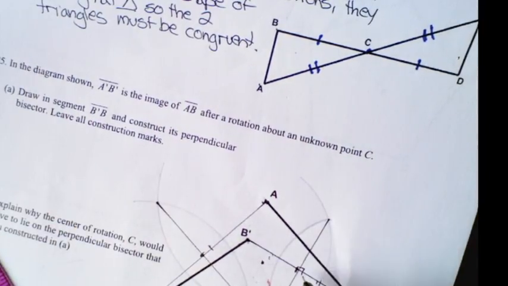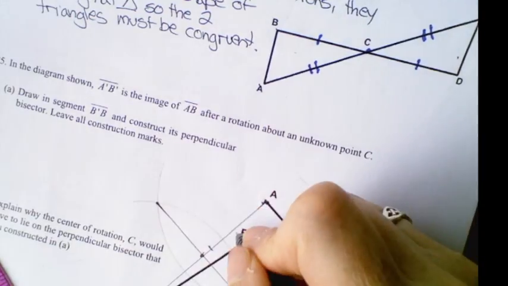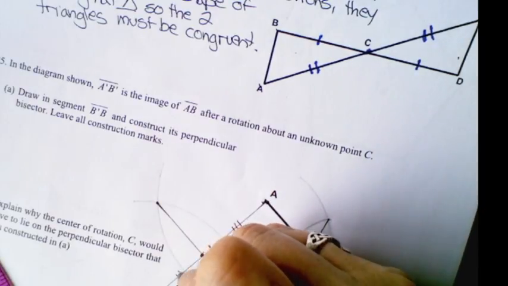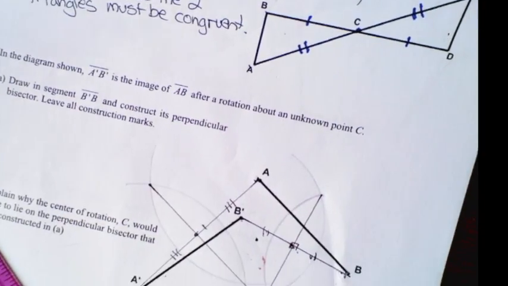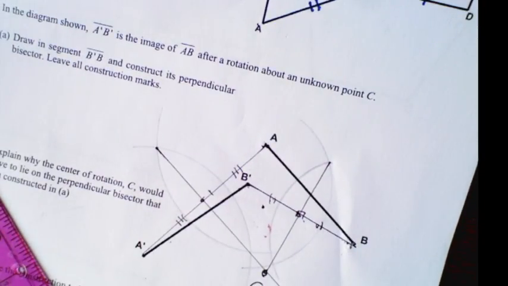Right, that's the midpoint. That's the midpoint there. That's congruent to that. This one here is congruent to this one here. But where do these two meet? They're meeting out here. I'm going to call this C. And so, to find the center of rotation, I have to find that common point where these two revolved about. And that would be right here.